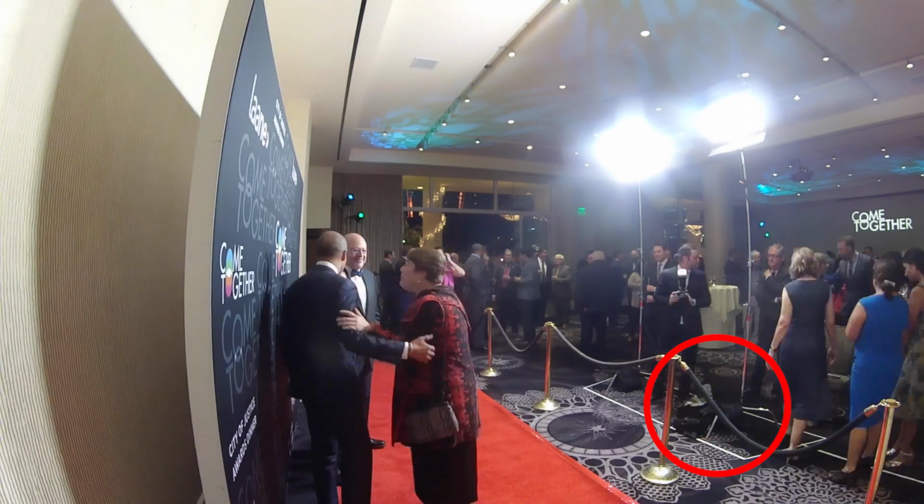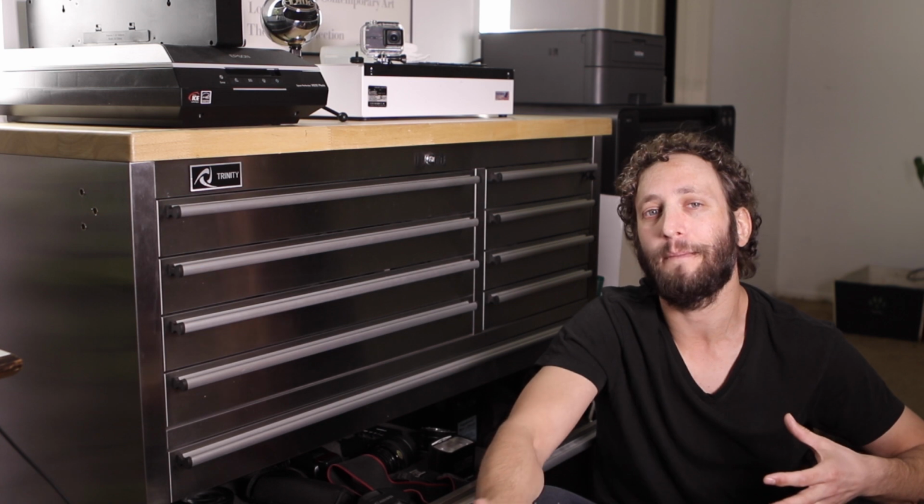Next, we want to scout the location. Just get a lay of the land. I don't recommend scouting the day before or the week before, because if it's an inside venue, they likely did not set up any additional lighting yet. If it's an outdoor venue, the lighting at 9 a.m. will be completely different by 12 p.m. And so there really isn't a point in scouting that far ahead.